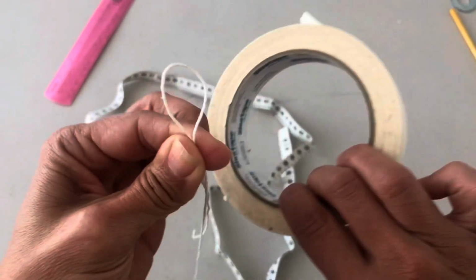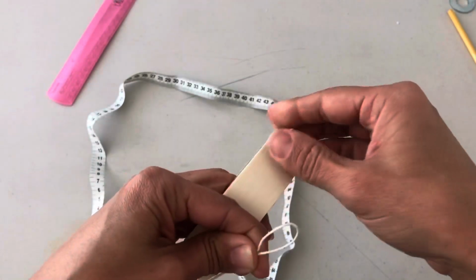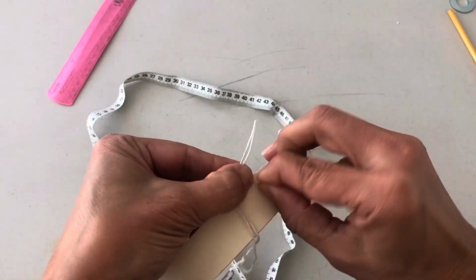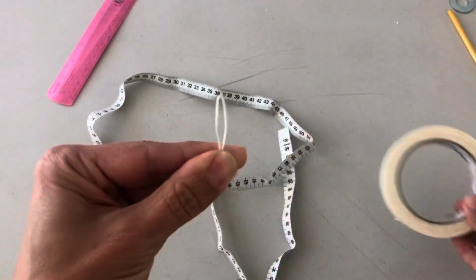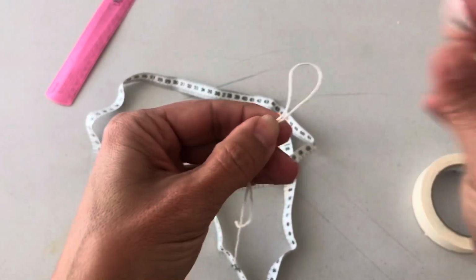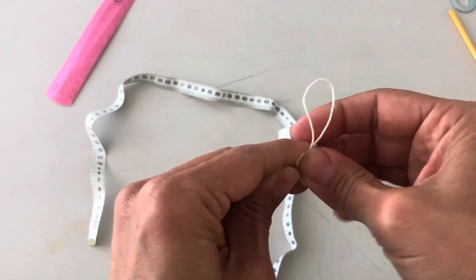And now you will need a piece of tape, really small piece is best. Might make sense to actually pre-cut your tape in advance. So I have a small piece of tape. I'm going to just loop it around.